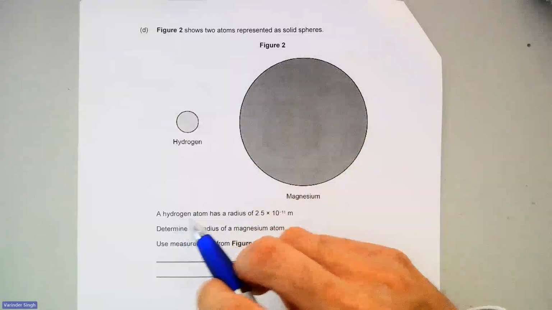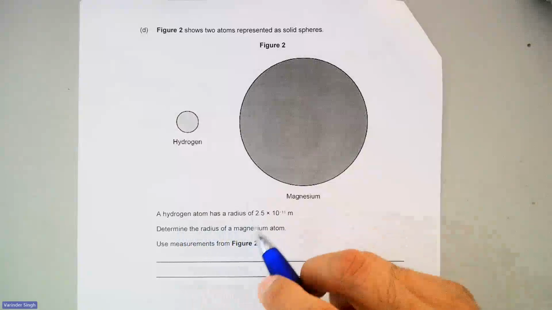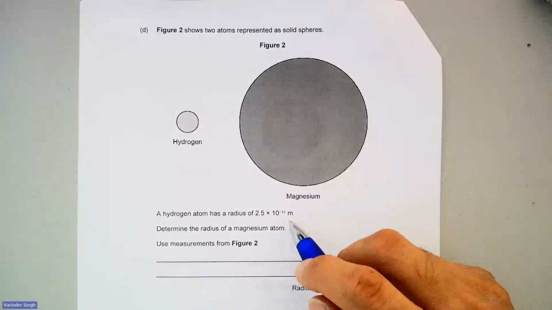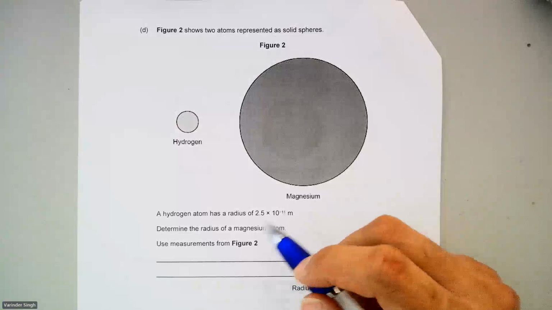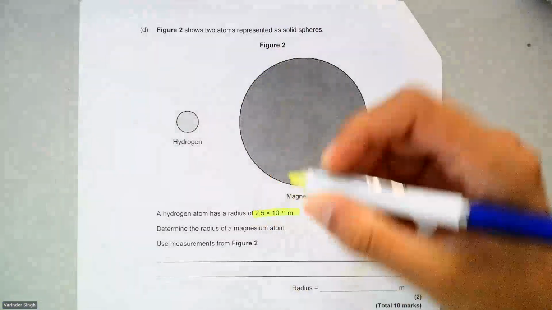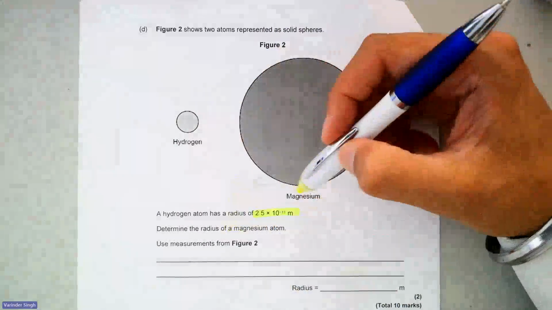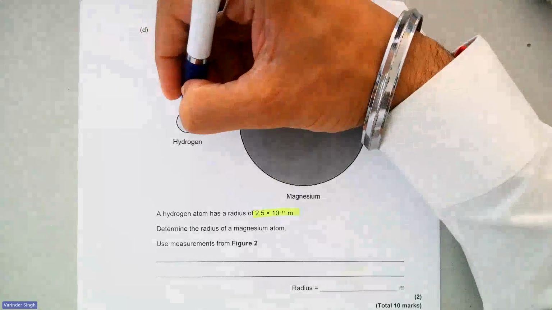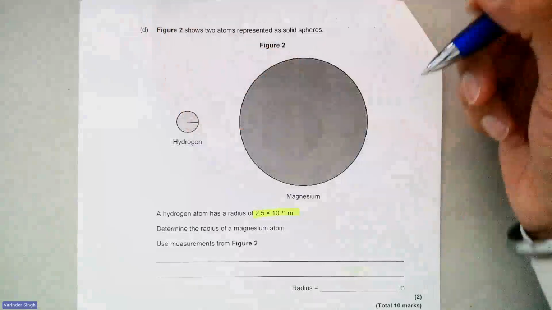We're told here that a hydrogen atom has a radius of 2.5 times 10 to the minus 11 meters. So an incredibly small radius. What we need to do is use this very important bit of information to determine the radius of a magnesium atom, because this is the radius of a hydrogen atom, which is the distance from the center to the outside.